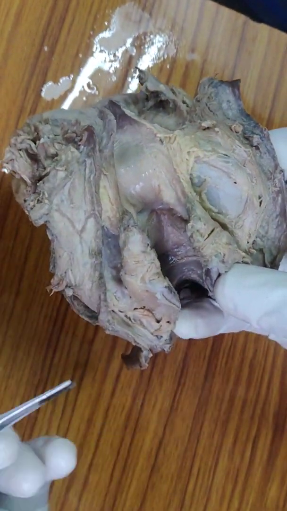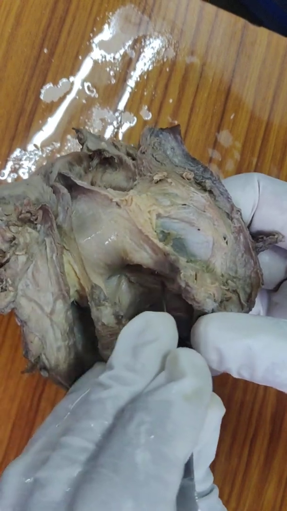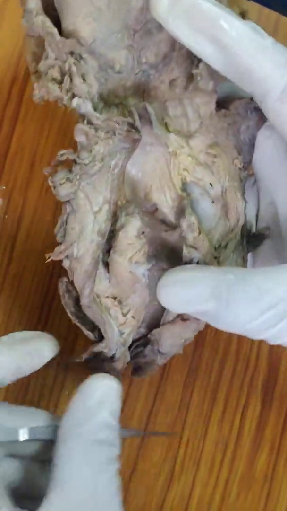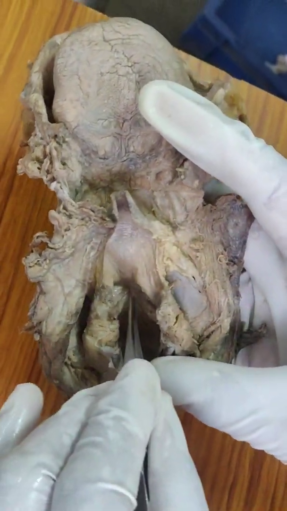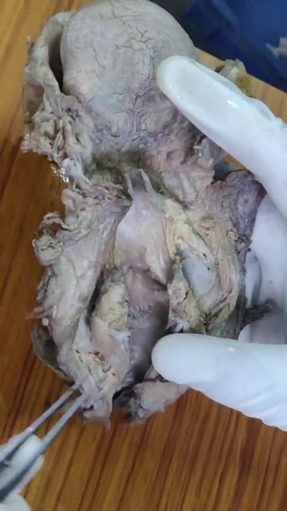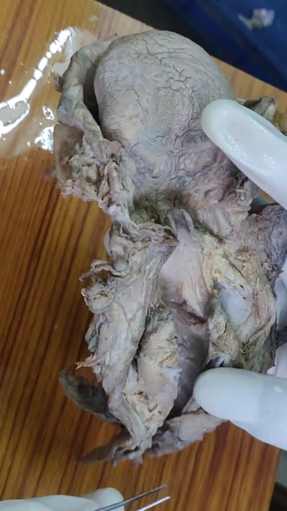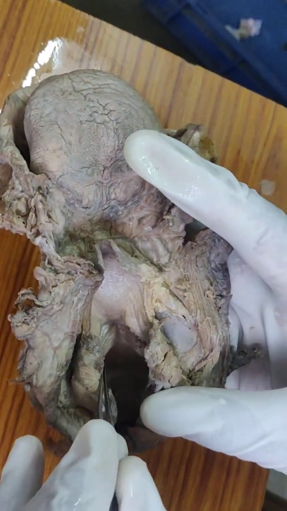On each side it is bounded by the vocal fold. This is the vocal fold on both sides, and so it forms the boundary of the rima glottidis. It has two parts. The anterior part is called the intramembranous part.